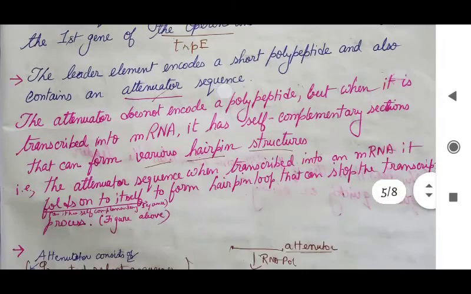This attenuator does not encode any polypeptide, but when it is transcribed into mRNA, it has self-complementary sections that can form various hairpin structures. Again I repeat, very important part.